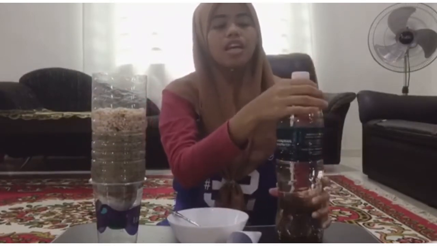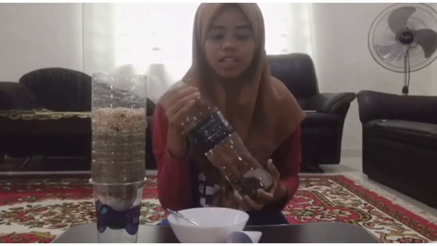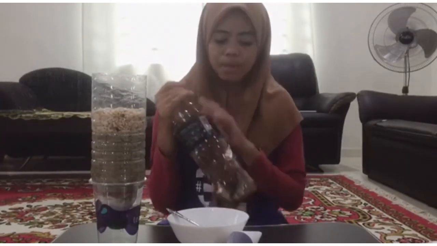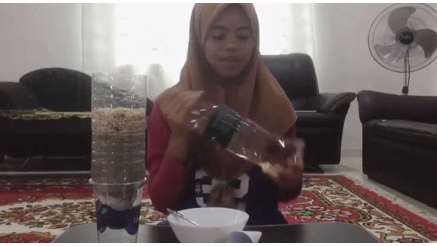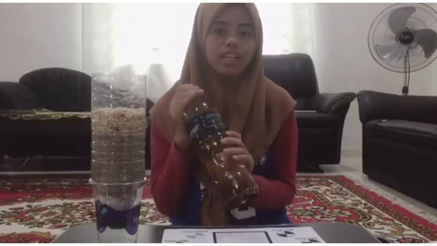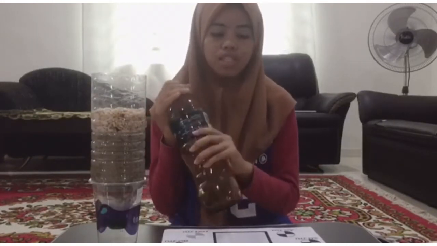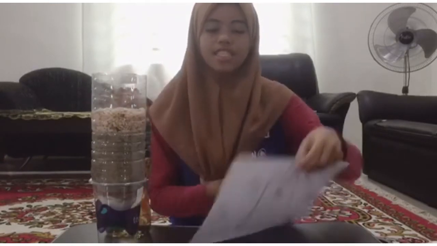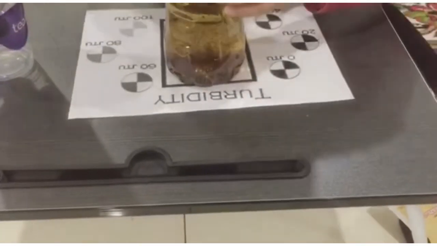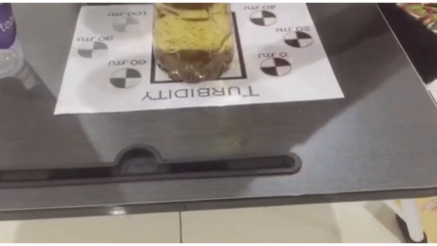After that, we must shake the bottle roughly so that all the particles are evenly dispersed. This water we use as our wastewater. Before we filter the water, we must measure the turbidity of the wastewater by using the Secchi disc. Our wastewater is 100 JTU.